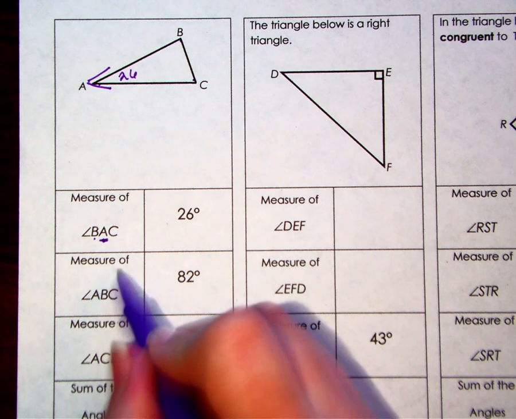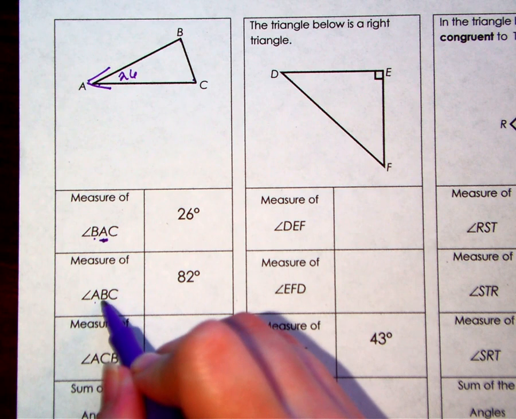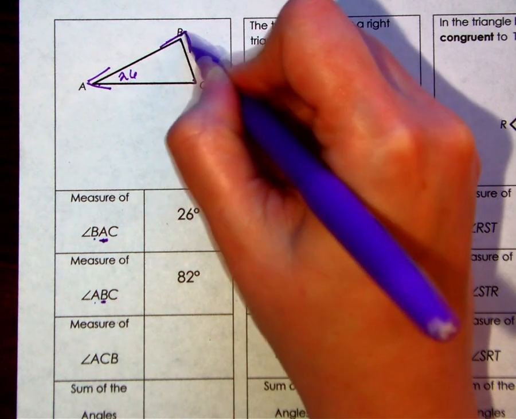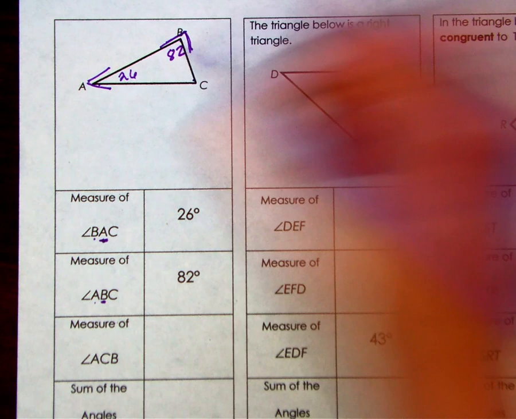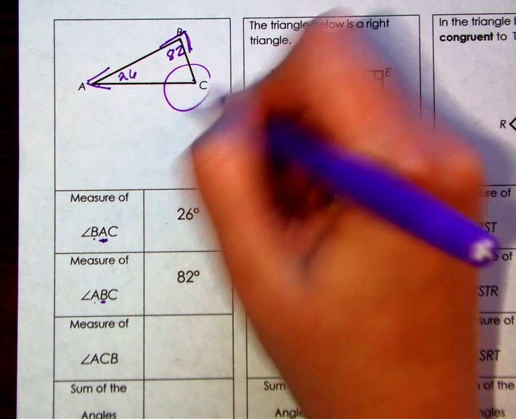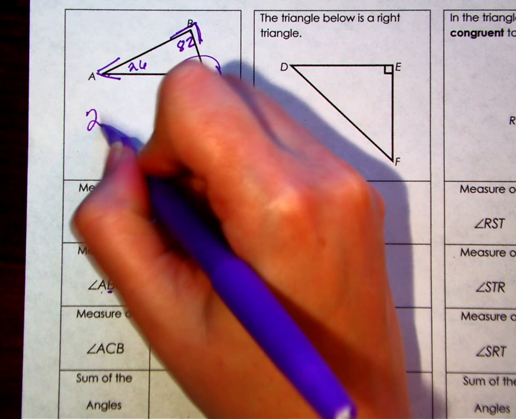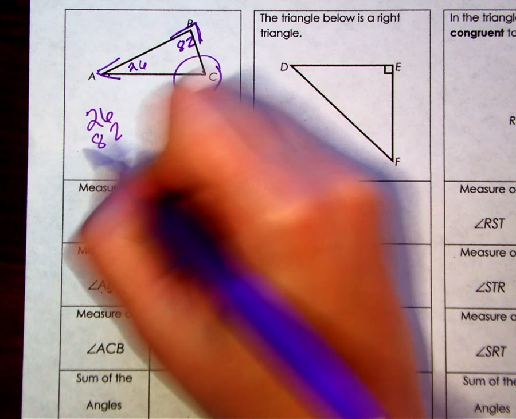Then it says the measure of angle ABC. So that's this angle right here. So I would label this 82 degrees. That means this is our unknown right here. So since we only have one missing angle, you add your two known angles together.